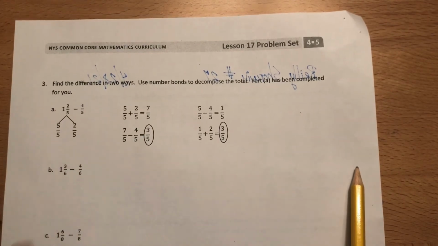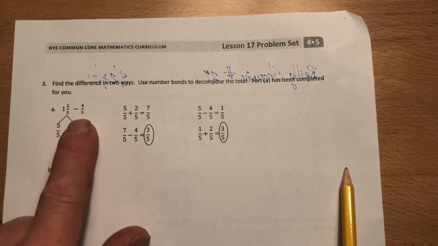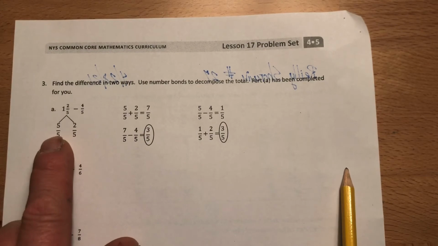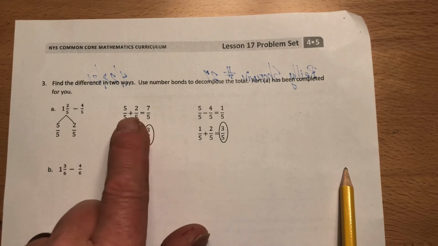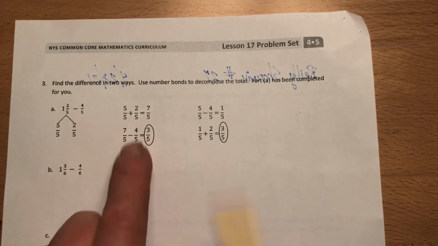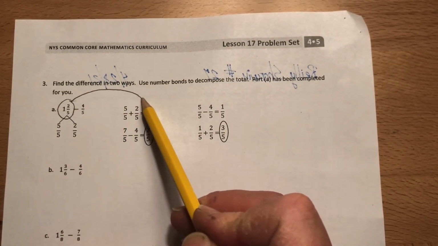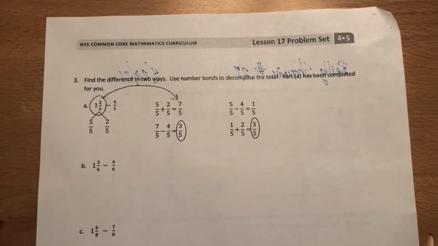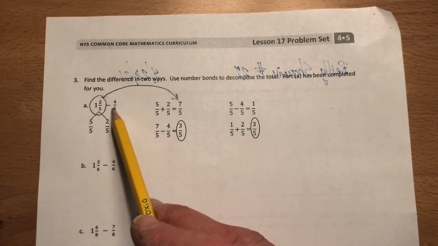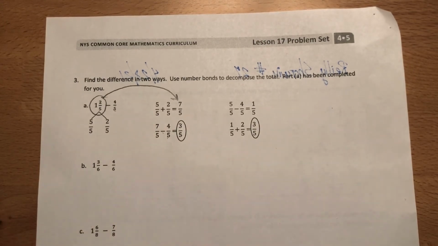All right, so what they did here is break this into, that's 1 2/5 minus 4/5. So they broke this down into 5/5 and 2/5, right? That equals, added together, you get 7/5. So essentially, this here is equal to 7/5. Okay? And then what they did was subtract this 4/5 right here to end up with 3/5. Okay?